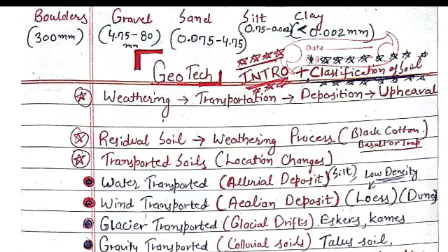Soil mechanics and geotechnical engineering. First one is size of boulders, 300 mm. Size of gravel, 4.75 to 80 mm. Size of sand, 0.075 to 4.75 mm. Size of silt, 0.002 to 0.075 mm, and size of clay is less than 0.002 mm or 2 micron.